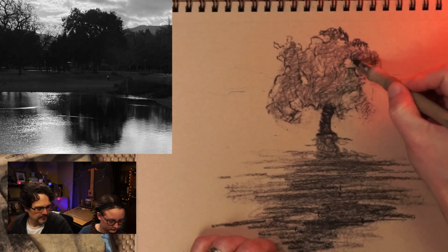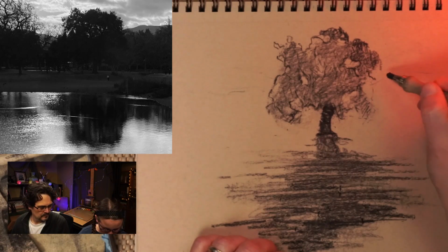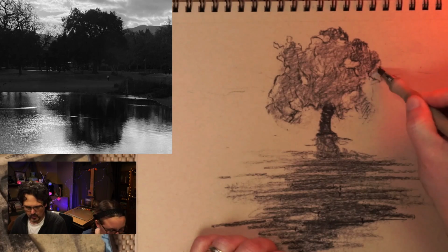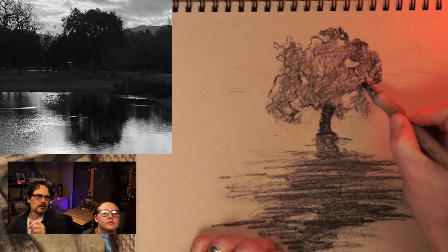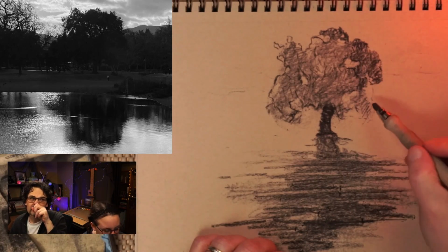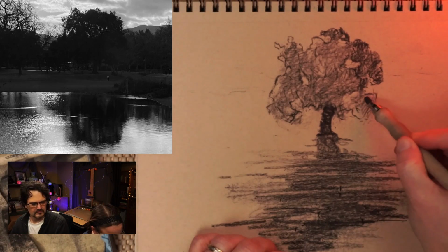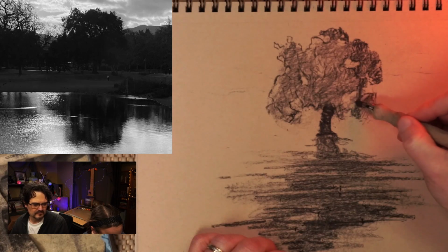Now you can do that a little bit. The other thing you might want to do is get a little reflection on the shore between the dirt and the water. Sometimes there's a little highlight right there on the shore. Yep, and the white will surround the dark. That's right.